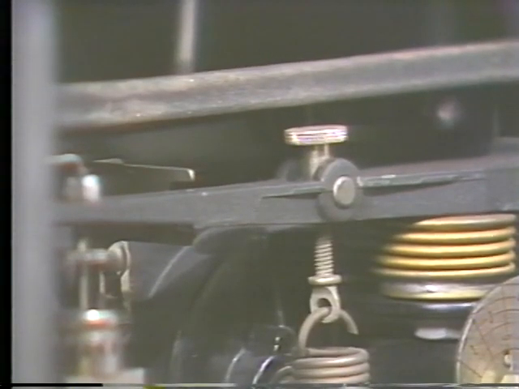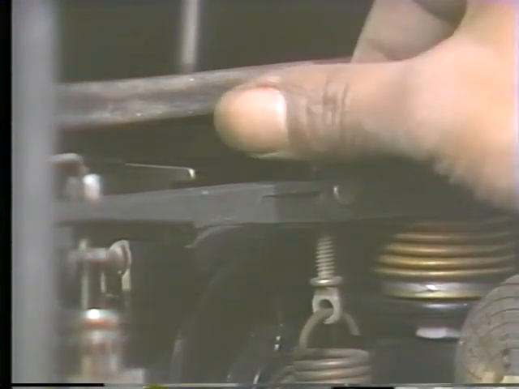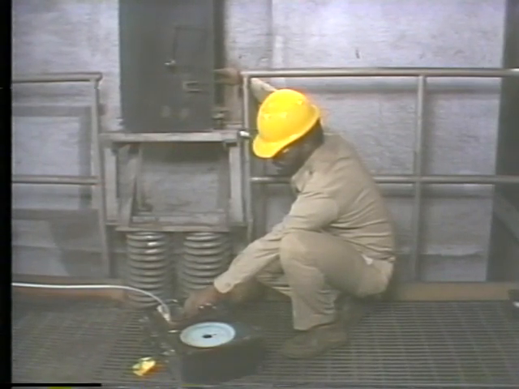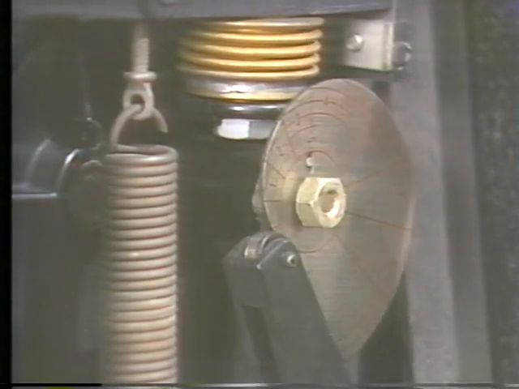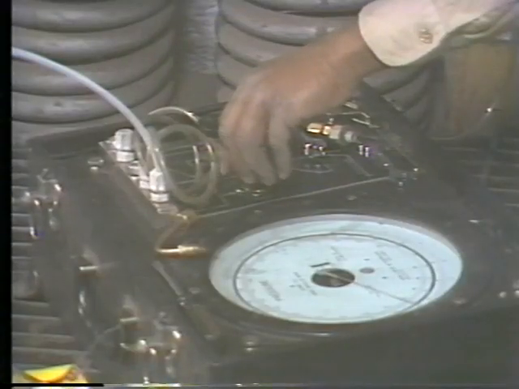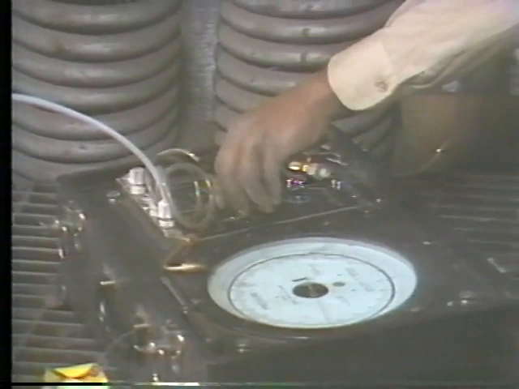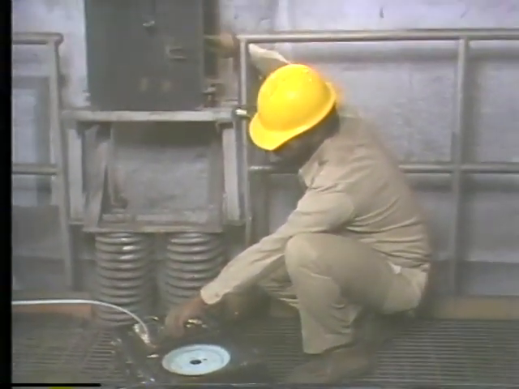If the cam doesn't move, the zero adjustment nut is turned. Then the cam is checked again at 3 psi and 3.5 psi. This procedure is repeated until the desired results are achieved. The technician proceeds by increasing the control air loading pressure to 27 psi. This is the fully opened loading pressure for this positioner.